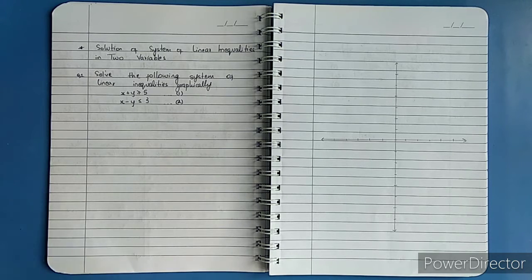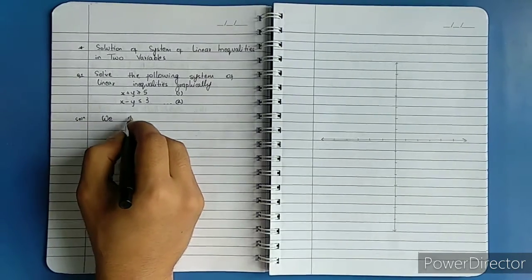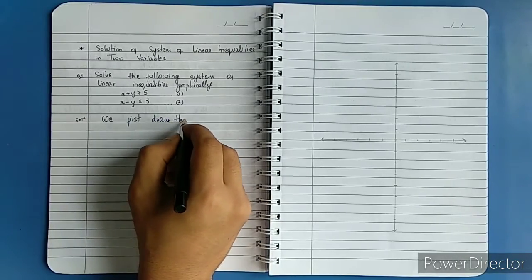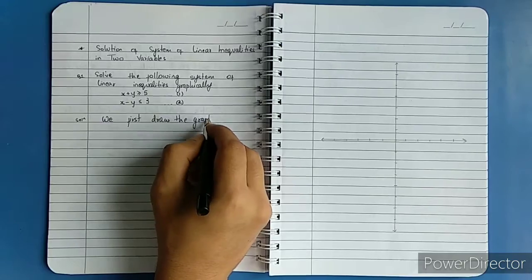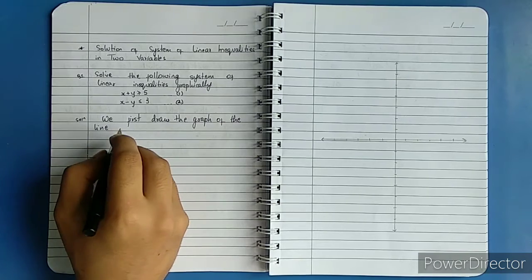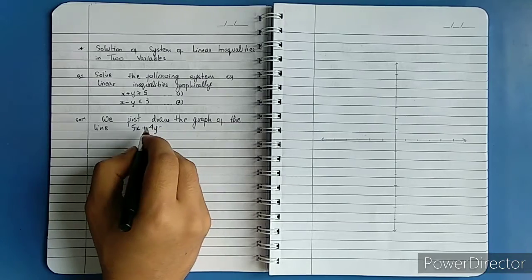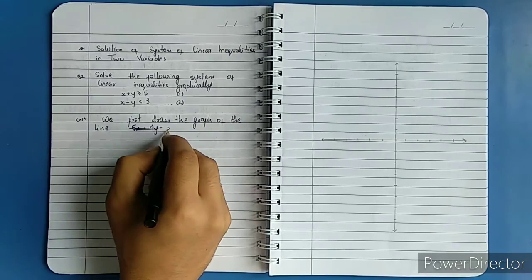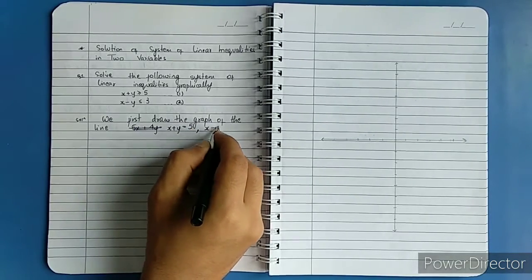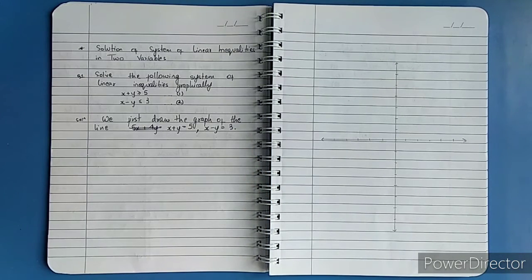For this, what we do is we first draw the graph of the line x plus y equals to 5, comma, x minus y equals to 3. So we'll first draw the graphs.